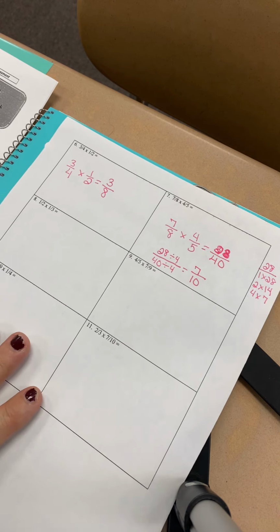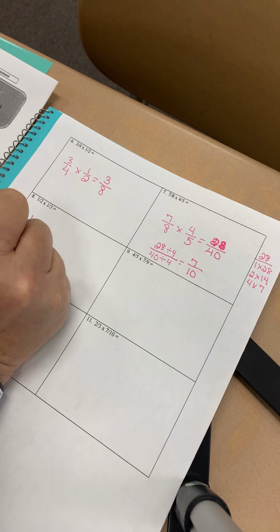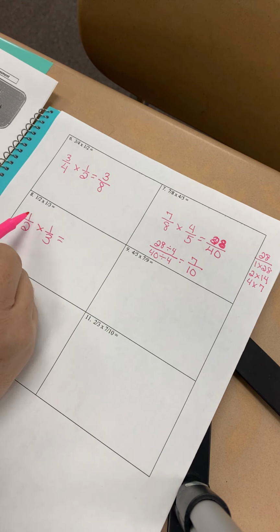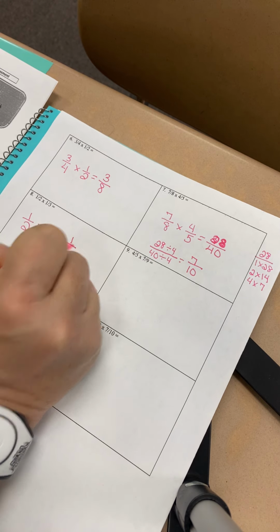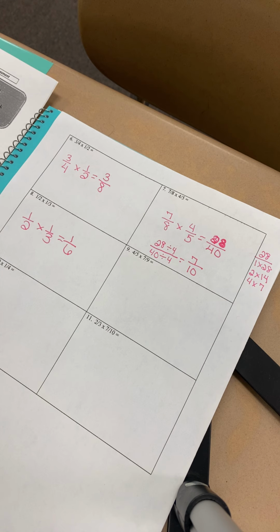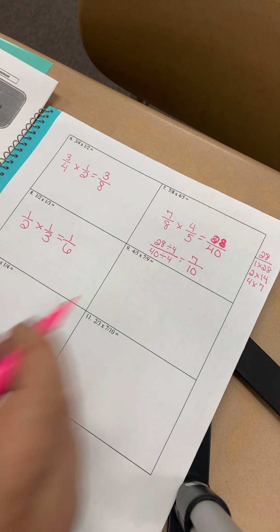All right, let's try number 8. Number 8 says 1/2 times 1/3. And so I'm going to say 1 times 1 is 1, and 2 times 3 is 6. And that is as small as you can get it, because anytime you have a 1 as your numerator, that is going to be one of your baseline fractions. And so we're going to stop that one right there at 1/6. Let's try the next one.